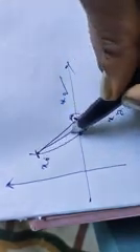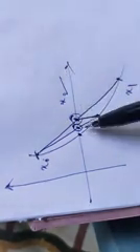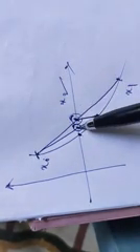Then join the x0 point and the x3 point like this. This chord cuts the axis here. This is the new second approximation of our root.